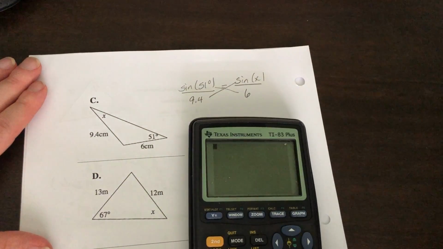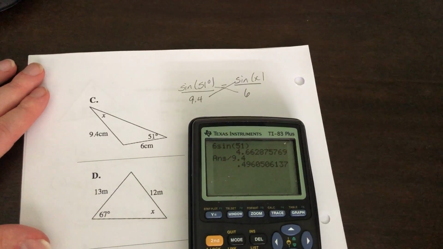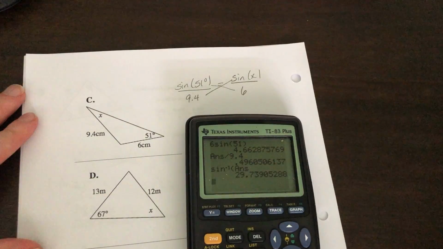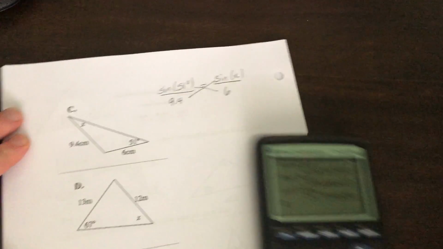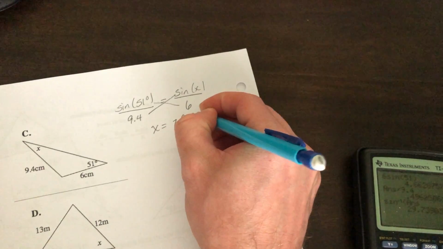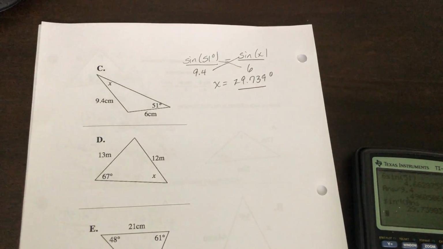So we're going to do 6 times sine of 51 divided by 9.4. And since I'm trying to find an angle, I'm going to inverse sine that and get 29.739. And I'm in degrees.